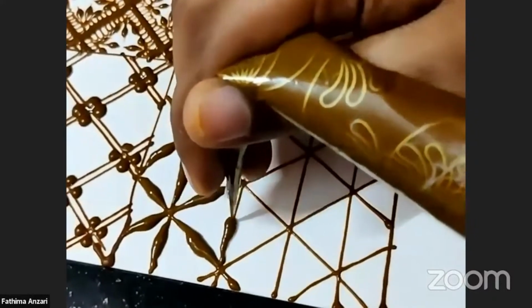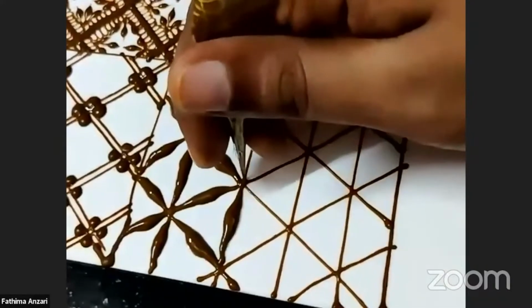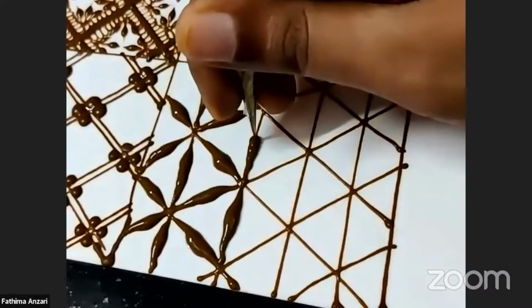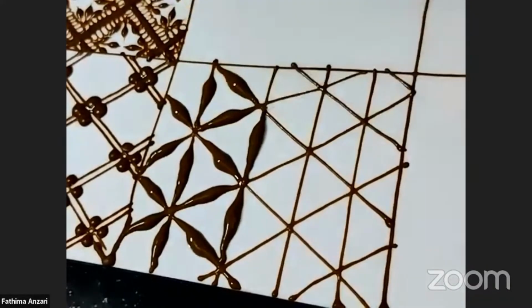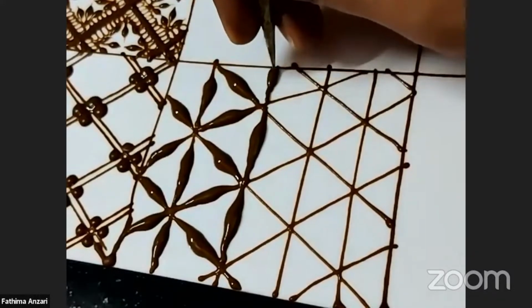Low, high, and again low. Doing the same all over the line. See how it got different.